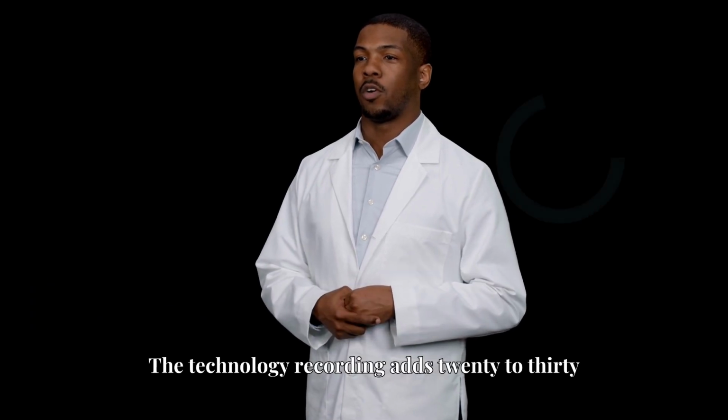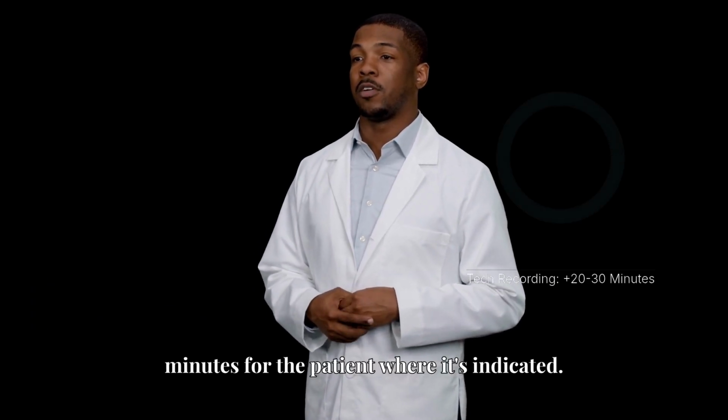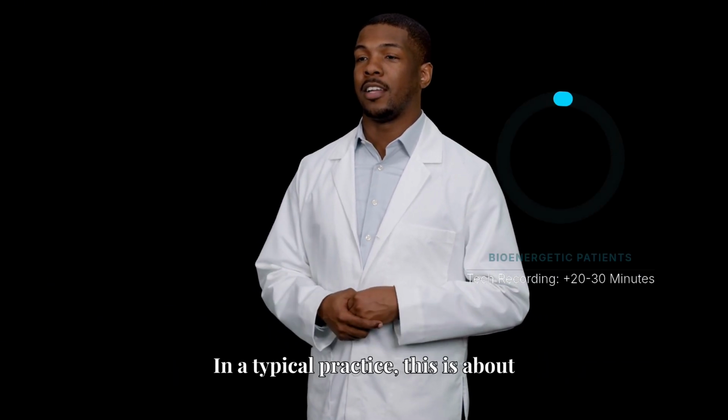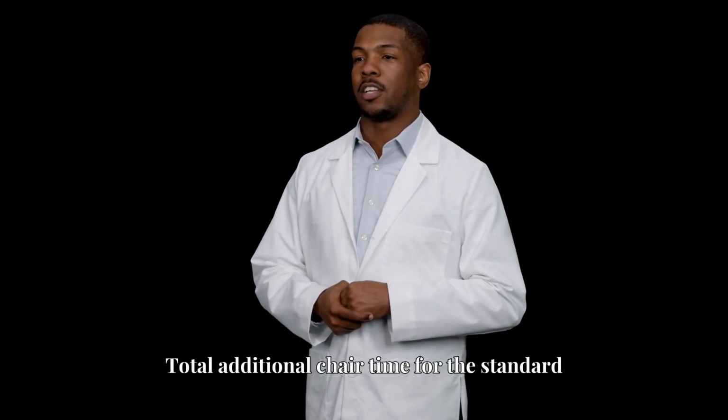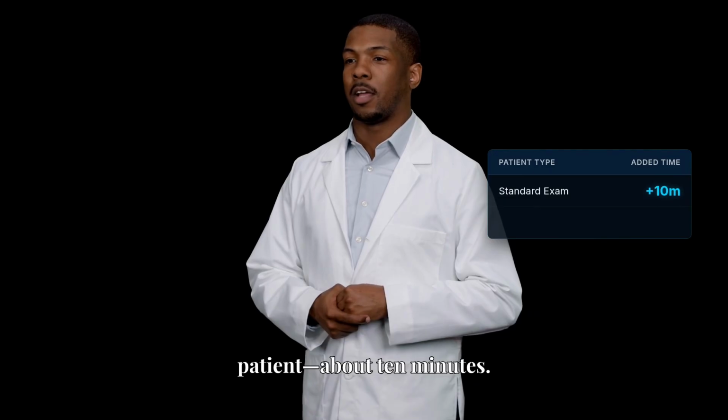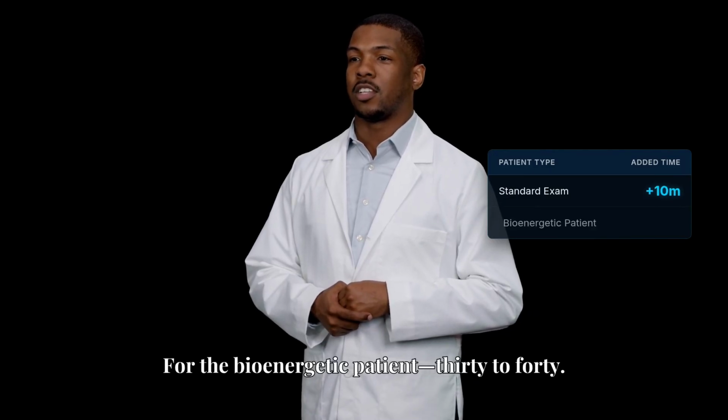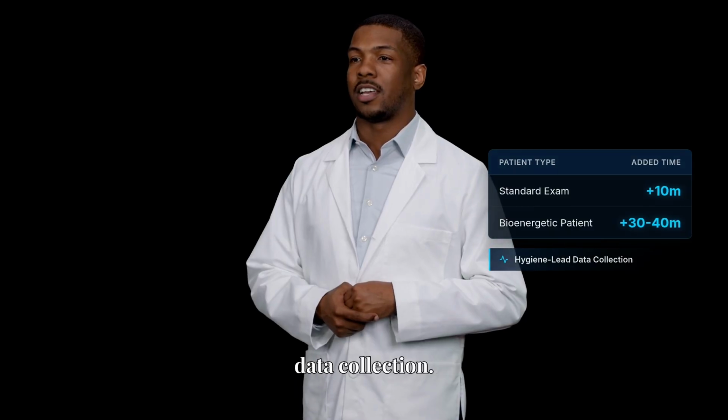The technology recording adds 20 to 30 minutes for the patient where it's indicated. In a typical practice, this is about 30% of new patients. Total additional chair time for the standard patient, about 10 minutes. For the bioenergetic patient, 30 to 40. Your hygienist can perform much of the data collection.